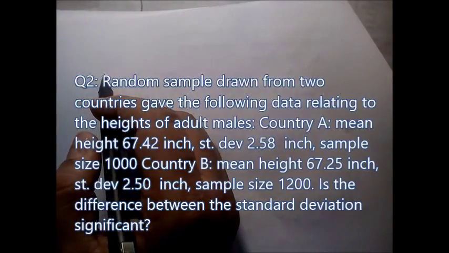Random samples drawn from two countries give the following data relating to the heights of adult males.